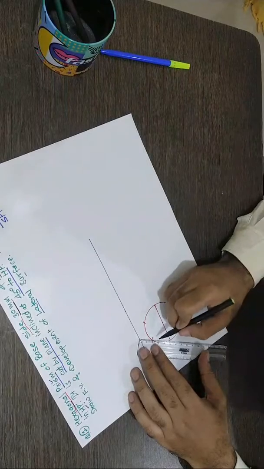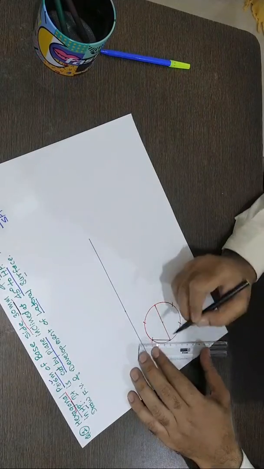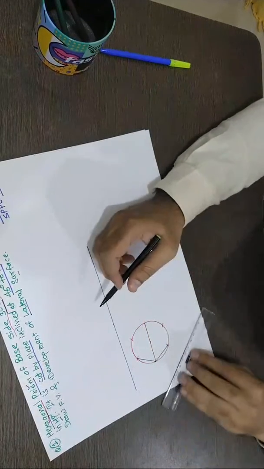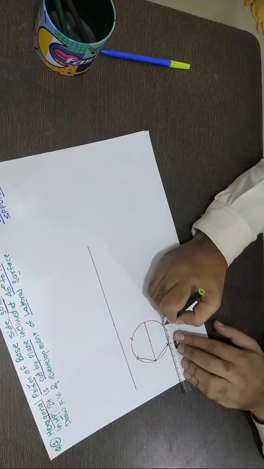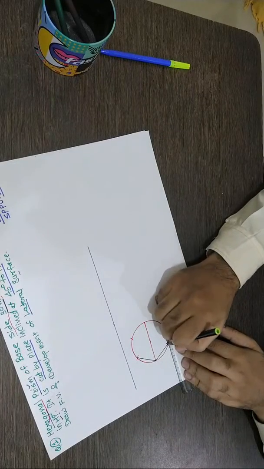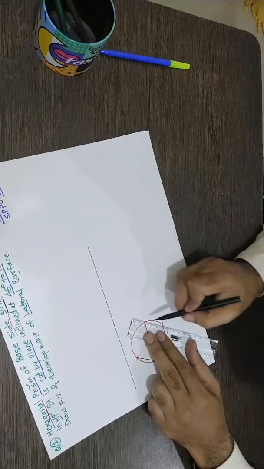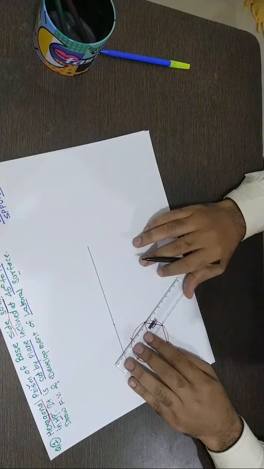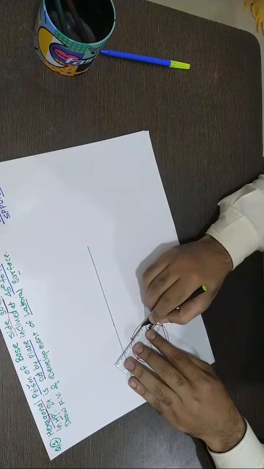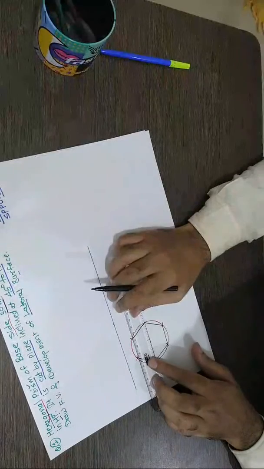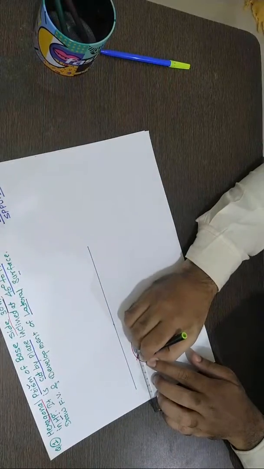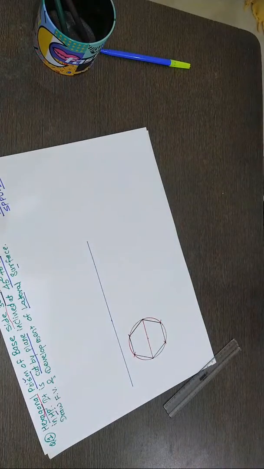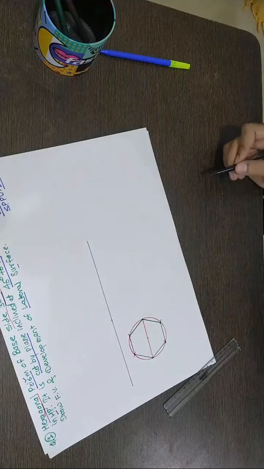Now join all those 6 points. In the exam, what I have drawn with a black pen should be visible and dark. So yes, this is the hexagonal top view.